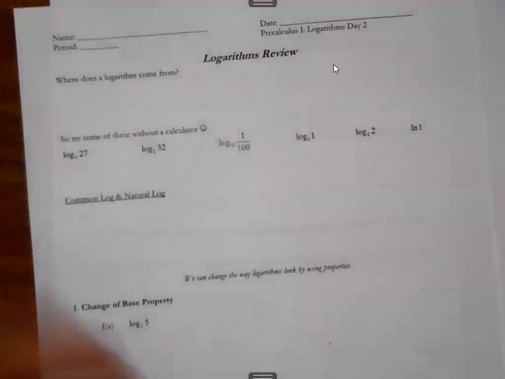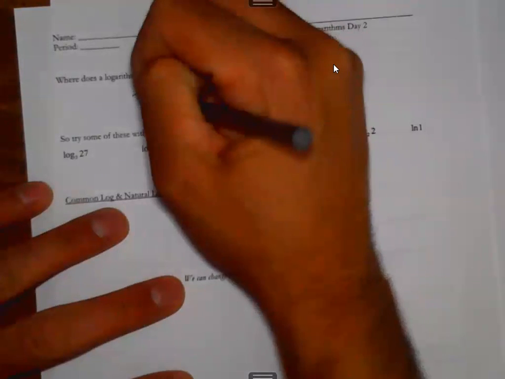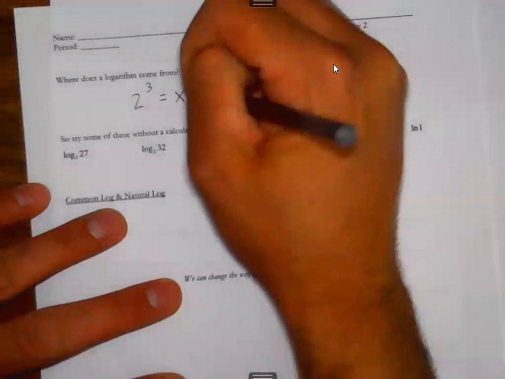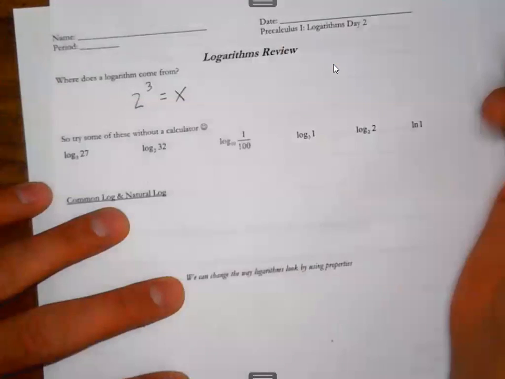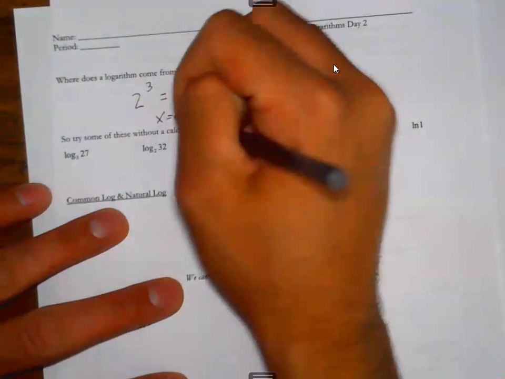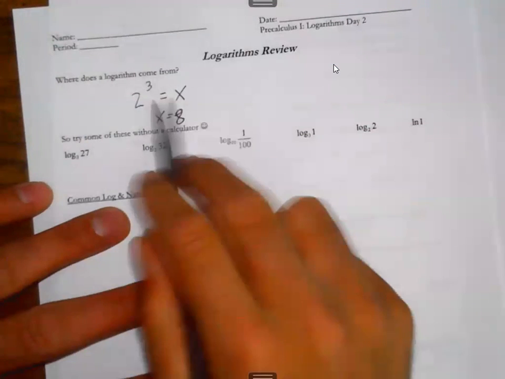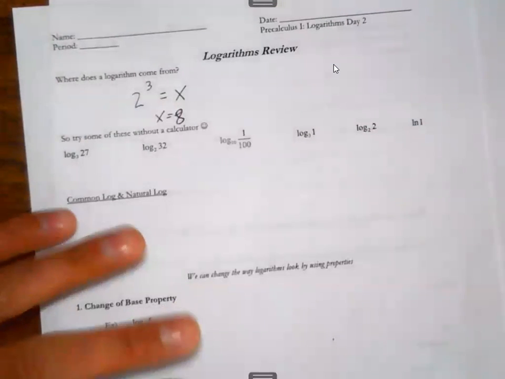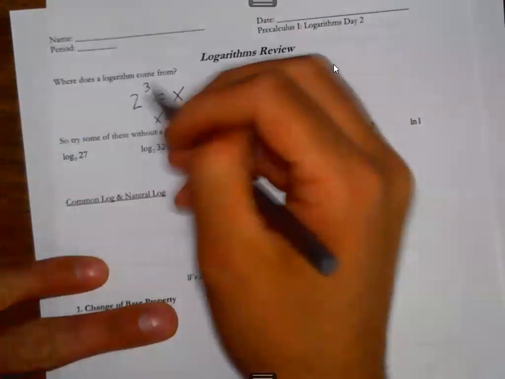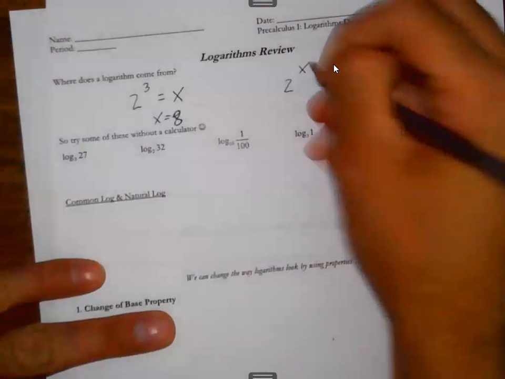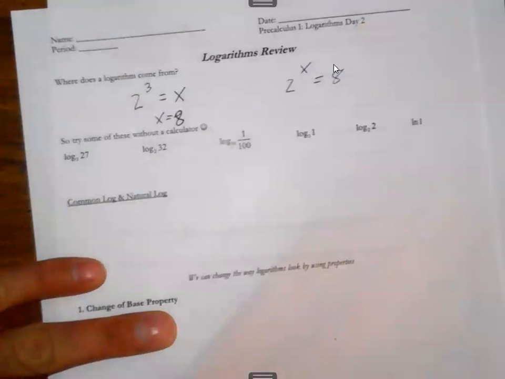So like, if I was saying, all right, 2 to the third power equals x, I could just evaluate that. I know x is equal to 8. But let's say that I didn't know the input. Like I didn't know what we plugged in here. Let's say it was the other way around, like 2 to the what power equals 8.